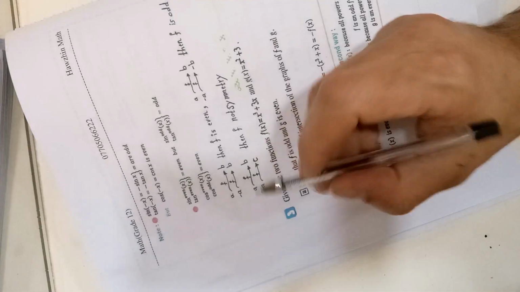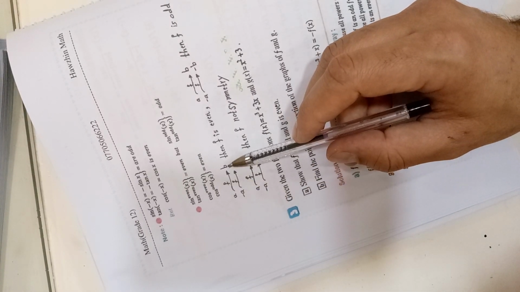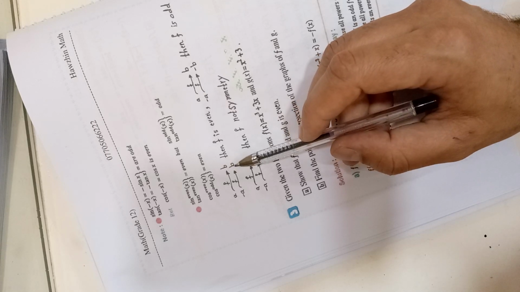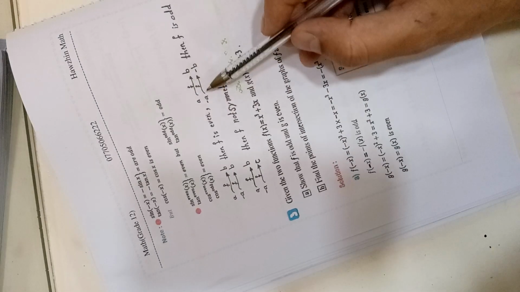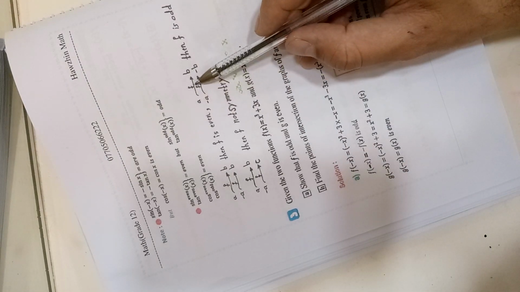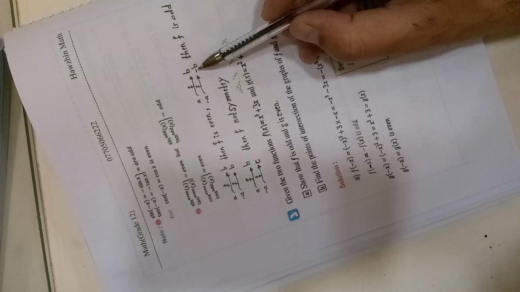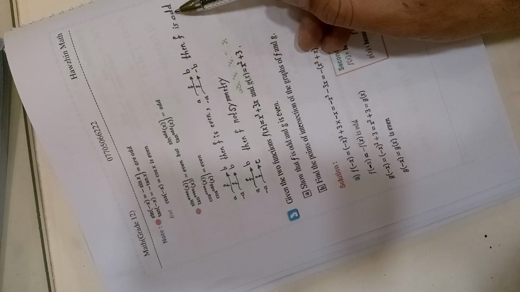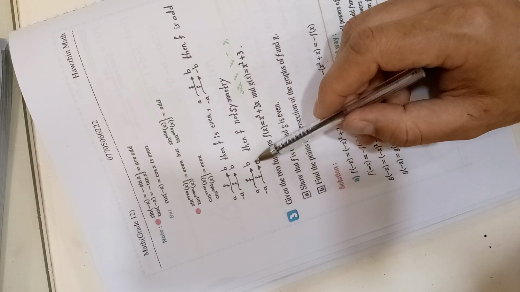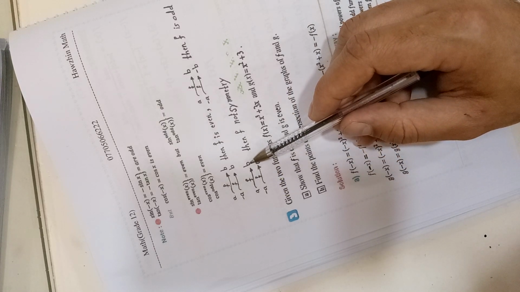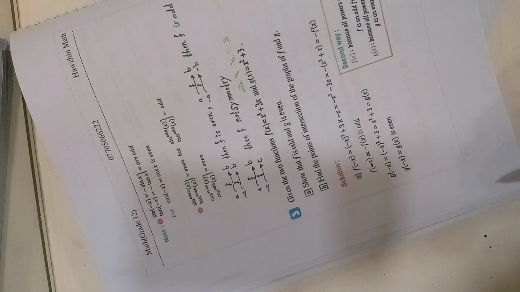By this note, if after putting a and minus a in the function we get the same answer b, then the function is even. If after putting a and minus a in the function we get b and minus b, meaning the same answer with different sign, then the function is odd. If after putting a and minus a in the function we get two different answers b and c, then the function is not symmetric.